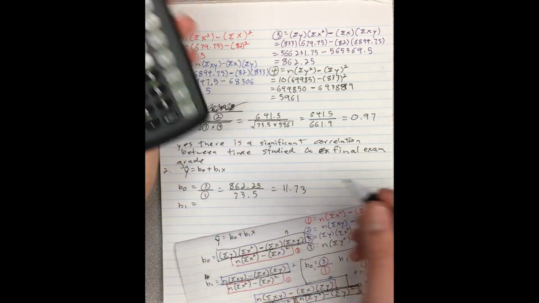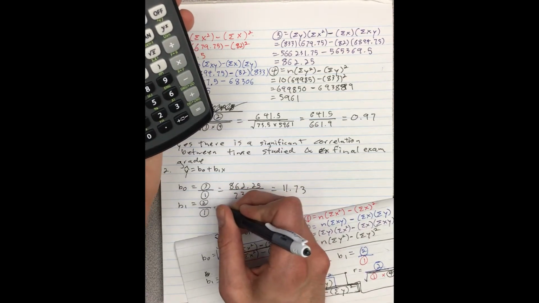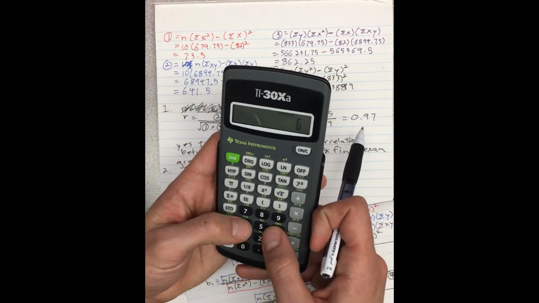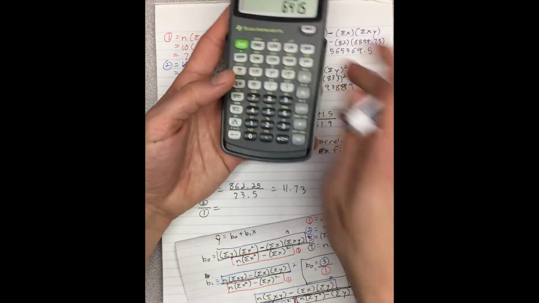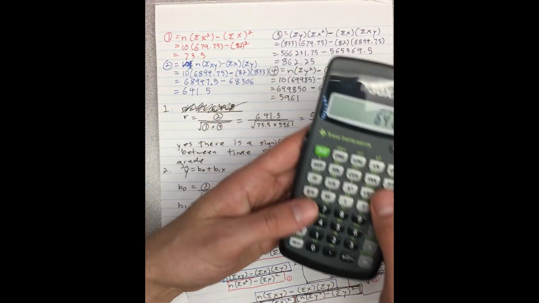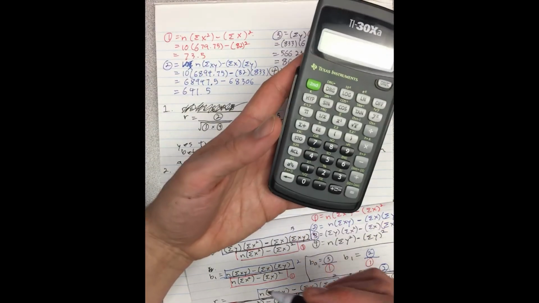B1, we have 2 over 1. 2 is 641.5, so 641.5 divided by, what's on the bottom here? 1 is 73.5.